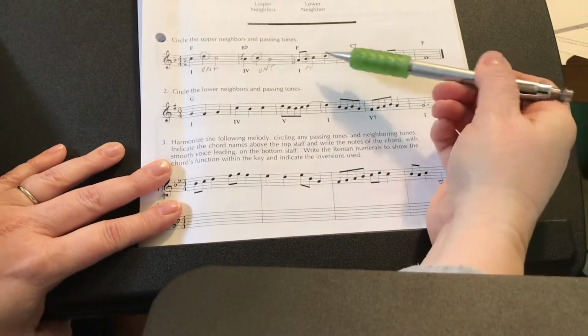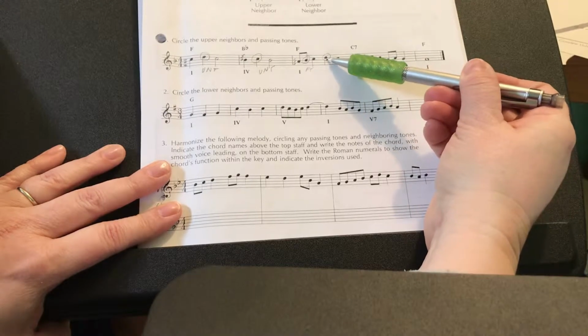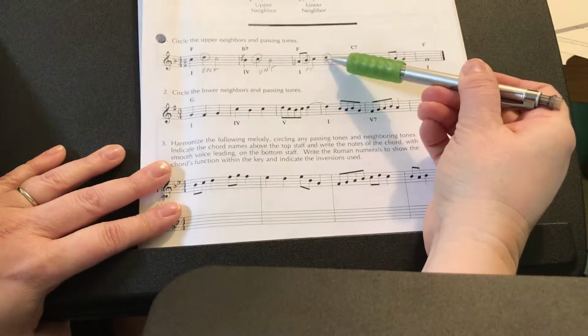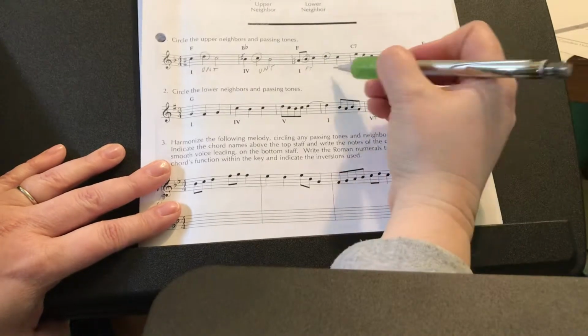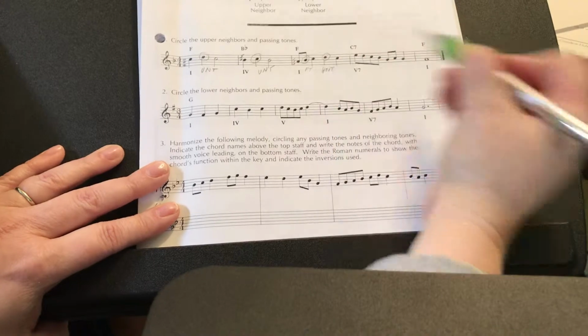And this, of course, would be another upper neighbor tone. These two notes are on the same space. This one kind of peeks over the fence like a nosy neighbor. So C, D, and back down to C. So that's an upper neighbor tone.